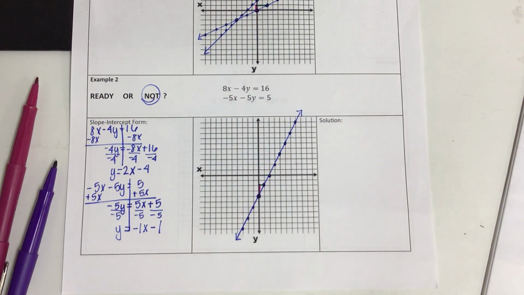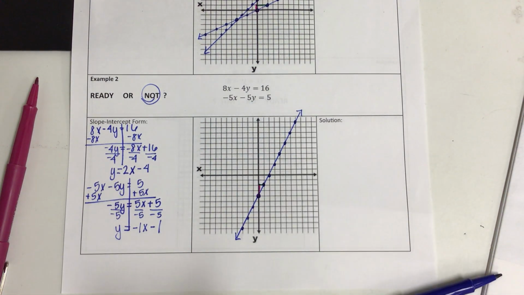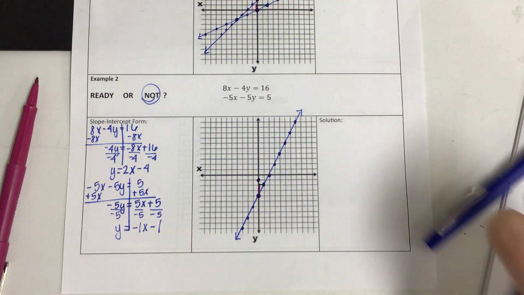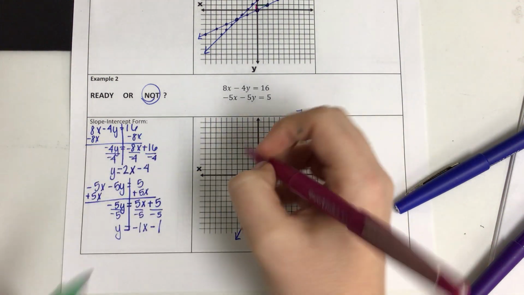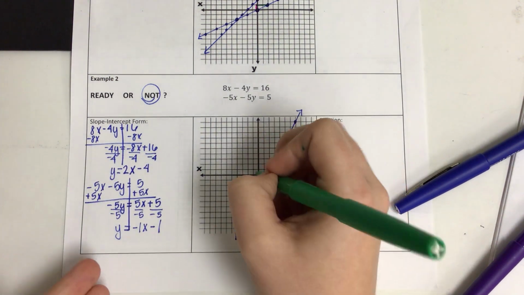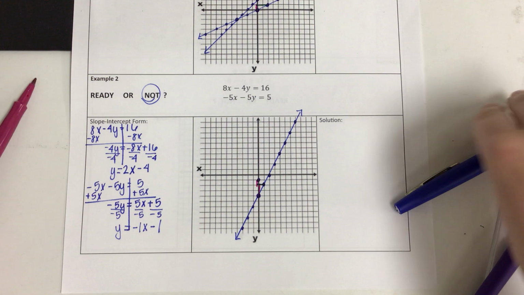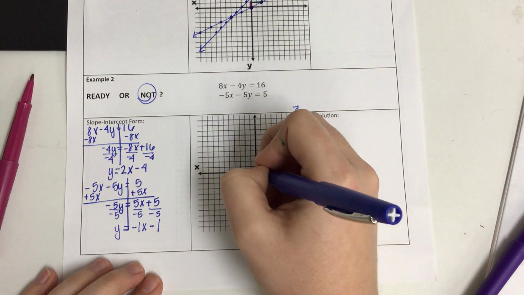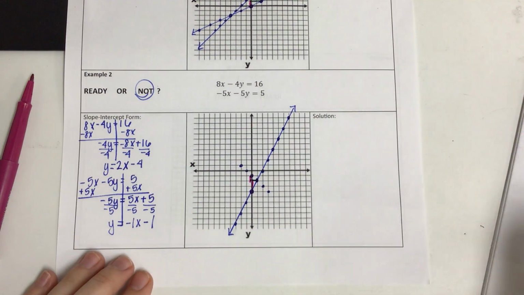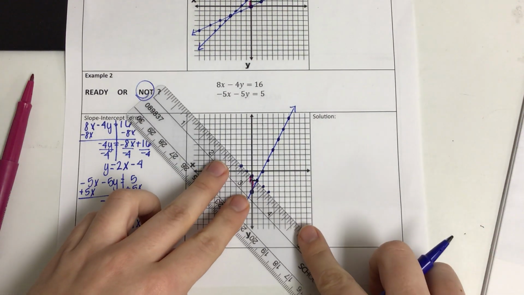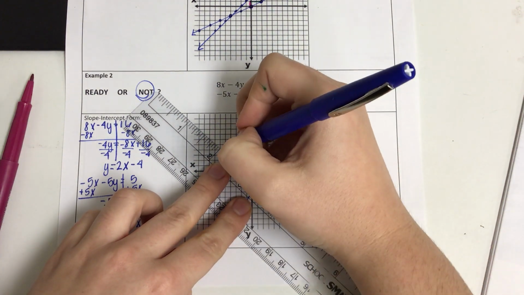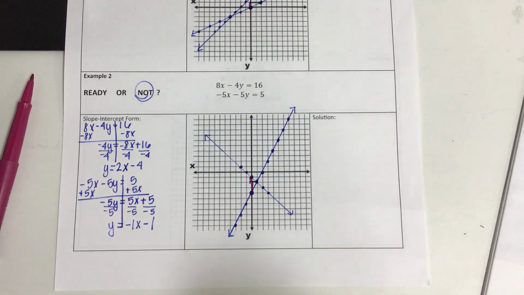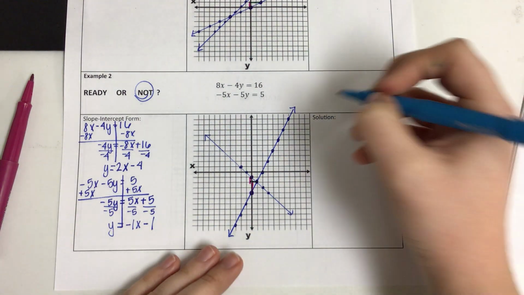Then our second equation has a y-intercept of -1. And then our slope is also -1. So we're going to go down 1, right 1, which we can already tell what our point of intersection is. It led us right to it. So we're going to do just a few more points so it's easier to draw our line. And our intersection is at 1, -2.